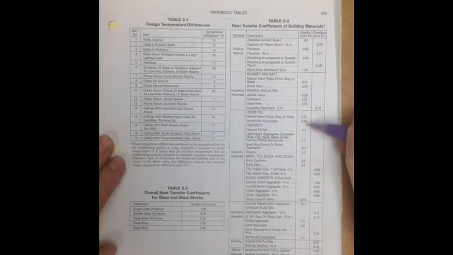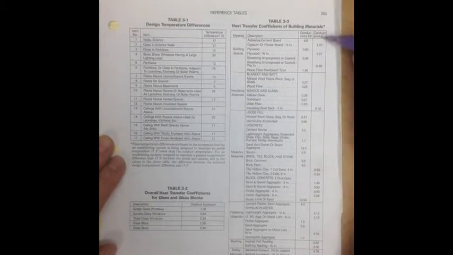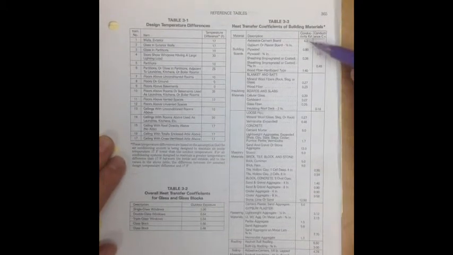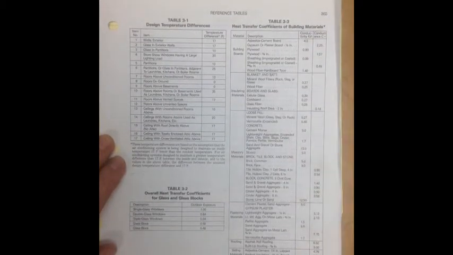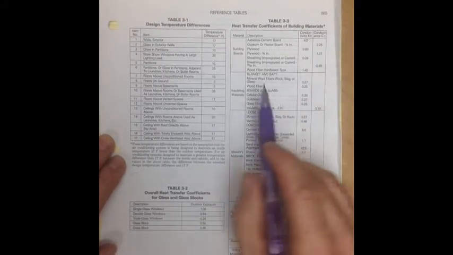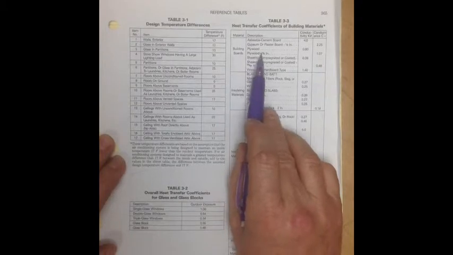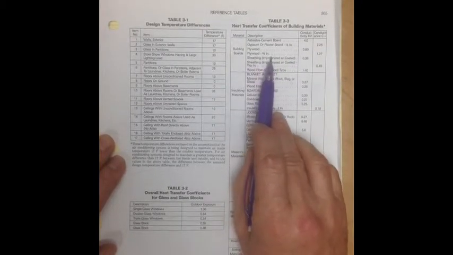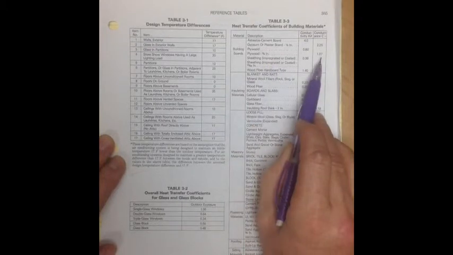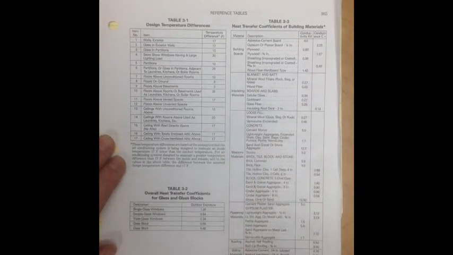Here are the K numbers. These are the C numbers. K is conductivity, C is conductance. K does not have a thickness attached to it. C does. Let's look here at plywood, for instance. Here's plywood, and here's the K number. Here's plywood 3/4 of an inch thick, and that's the C number. So C numbers have a certain thickness attached to them.